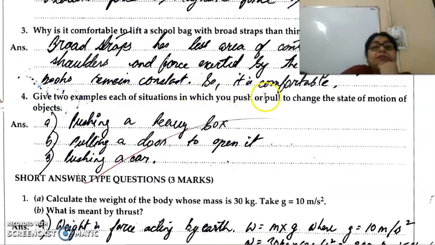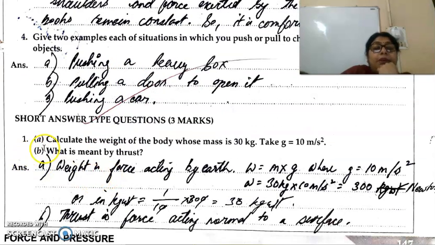Give two examples each of situations in which you push or pull to change the state of an object. Any two examples you can give. Then calculate the weight of the body whose mass is 30 kg. This is the formula: weight is equal to mass into g. Mass is already given, 30 kg. g is taken to be 10 meter per second square. So 30 into 10 is 300 Newton.